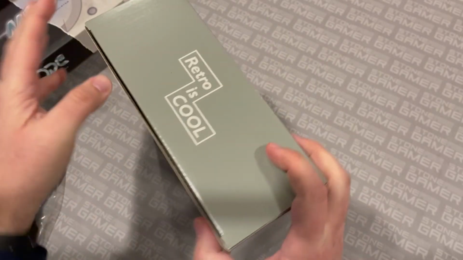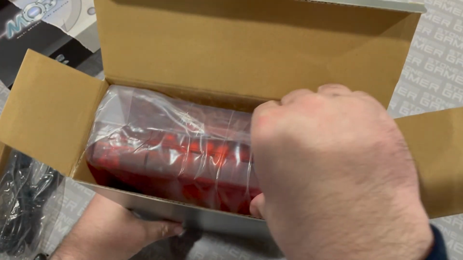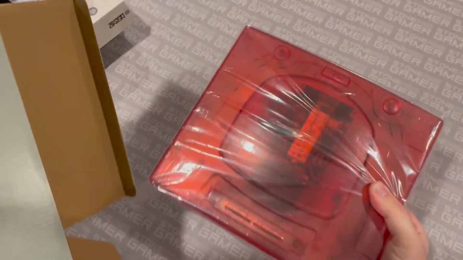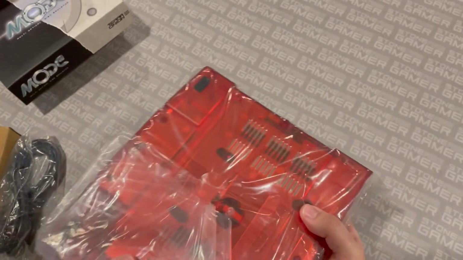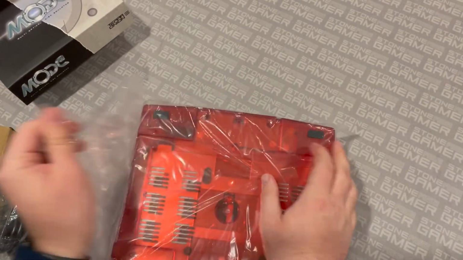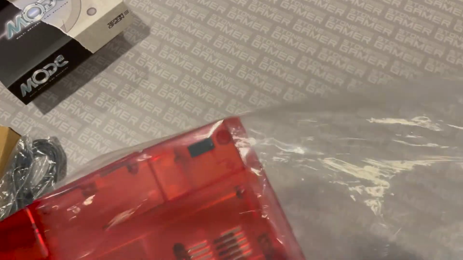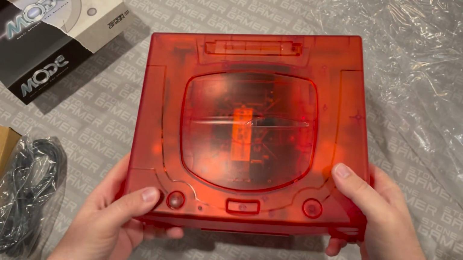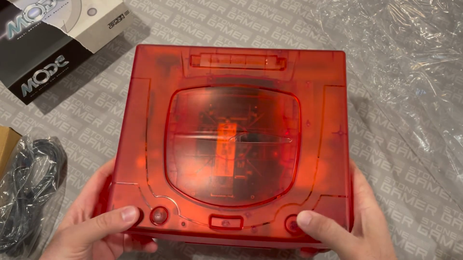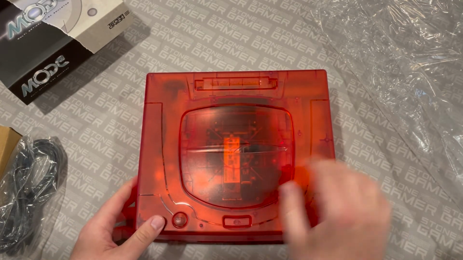Let's take a look at what is in here, and there it is, a fancy red Sega Saturn. Wow, this thing is cool looking. Just go ahead and put this box over to the side there and take the plastic off and inspect this sucker, because it is cool. Okay, get it out of the bag, and we have a fancy red Saturn unit. Look at this thing. That is cool. So there's your mode installed right there, ready to rock.